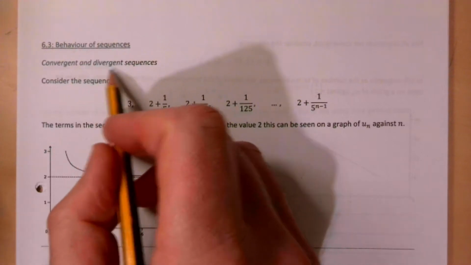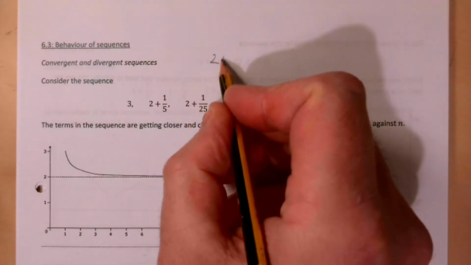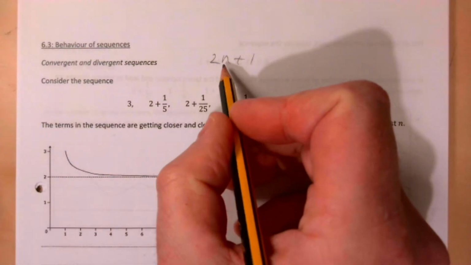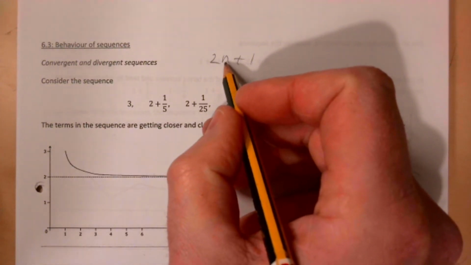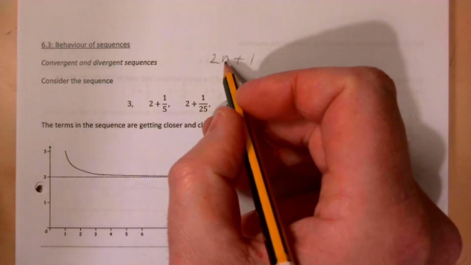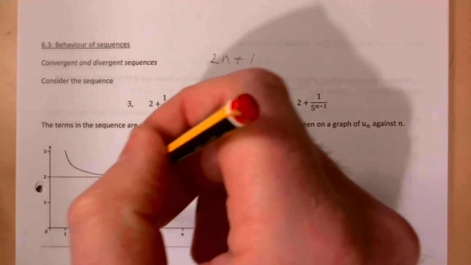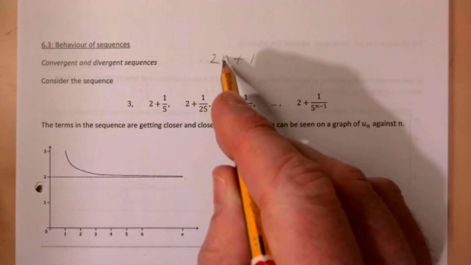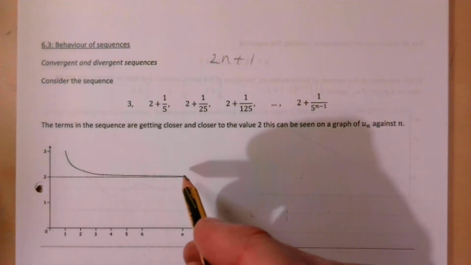Most sequences tend to be divergent sequences. If you just have something simple like 2n plus 1, that's a very straightforward sequence. I put in the number 1, I get 3. I put in the number 2, I get 5. I put in the number 3, I get 7, and so on. It goes up slowly, it goes in 2s, but it just heads off to infinity. That's what divergent means. So it just gets bigger and bigger and bigger. Whereas convergent, it doesn't matter how big a number you put in here, it doesn't get any bigger. It just gets closer and closer and closer to the number 2.